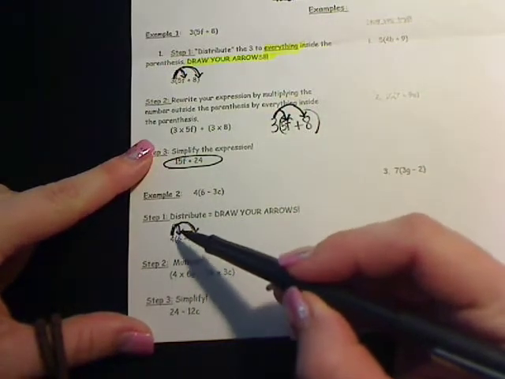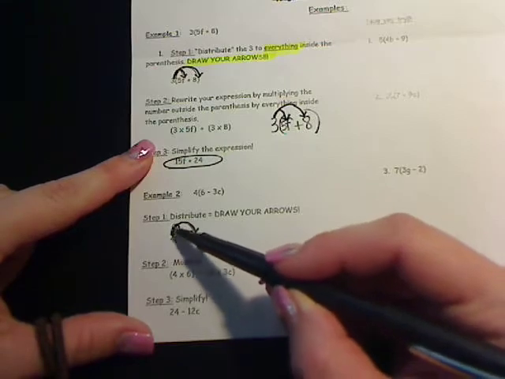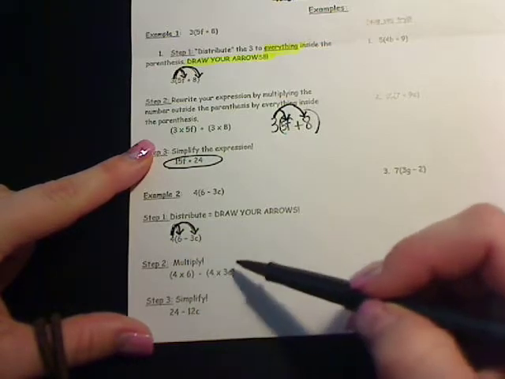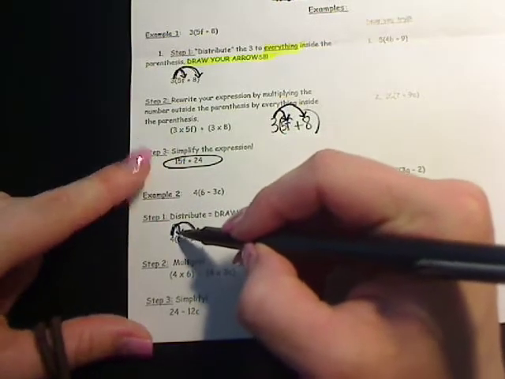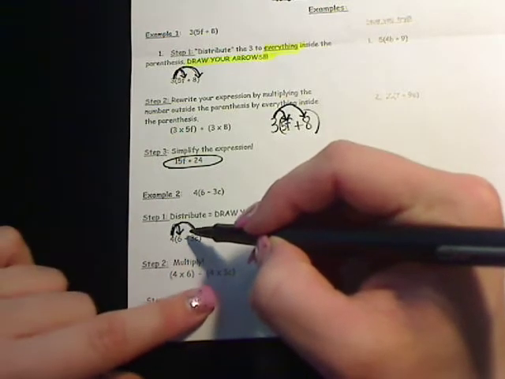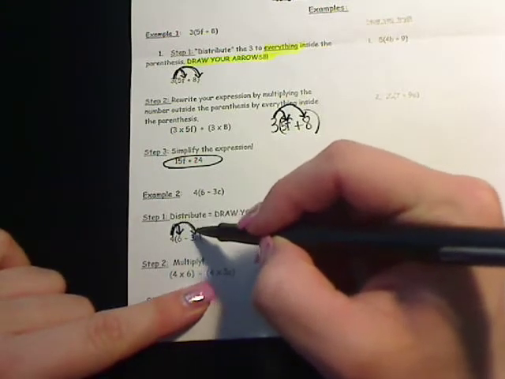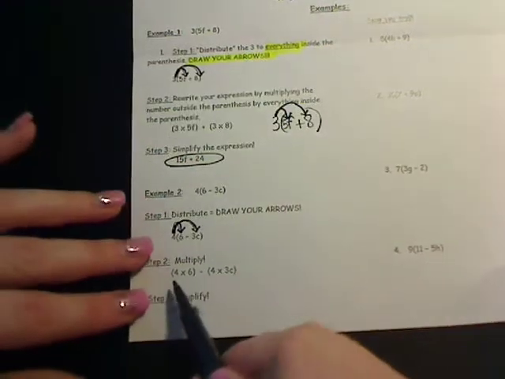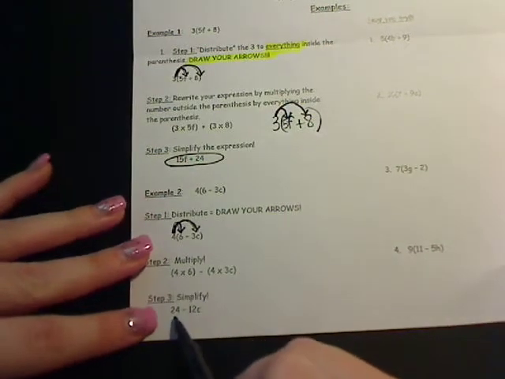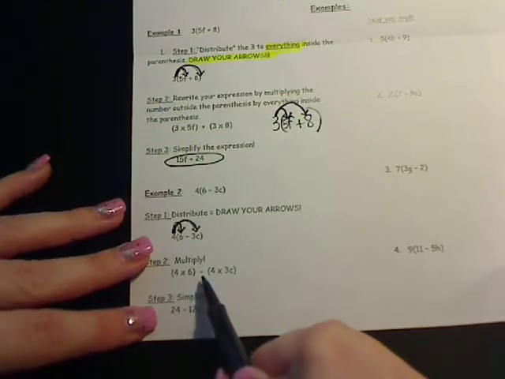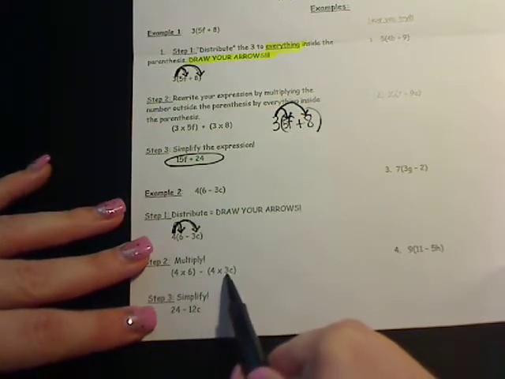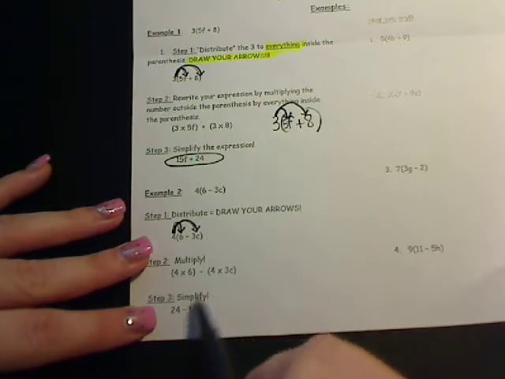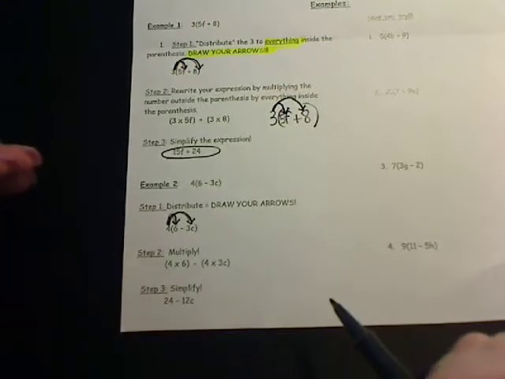Remember, as I draw my arrows, I like to say it out loud, and whatever you say, write down. So 4 times 6 minus 4 times 3c. Now let's simplify. 4 times 6 is 24 minus 4 times 3c. Well, 4 times 3 is 12, so that means I have 12 c's, so minus 12c.